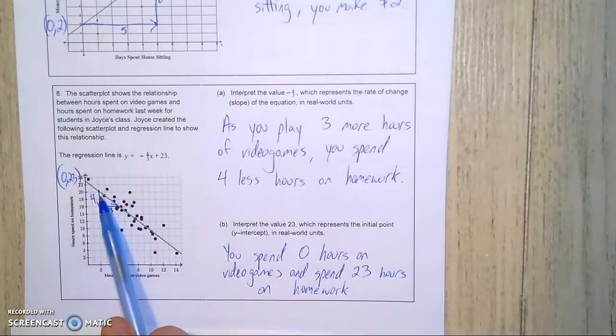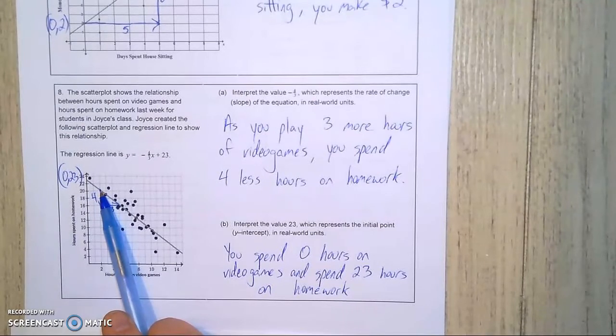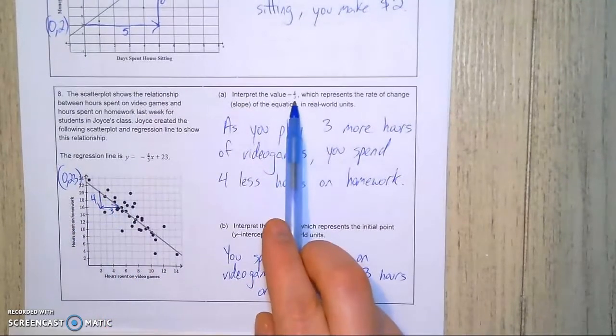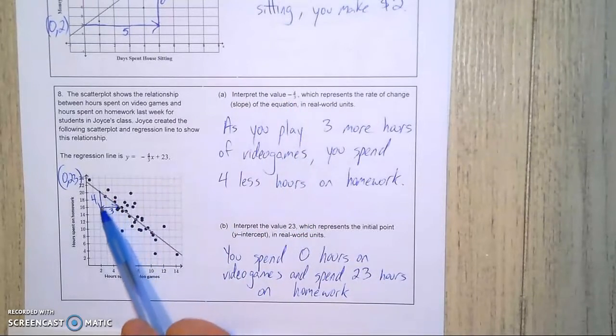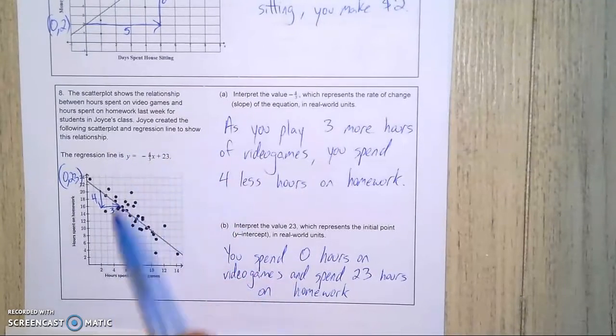So on the graph, I picked about where it looked like I went through a nice point there, right around 20, maybe a little higher, but right around 20. And I went down 4, that's their slope of -4, down 4 to 16. And then I went right 1, 2, 3. So there's that slope they told us about, -4/3.